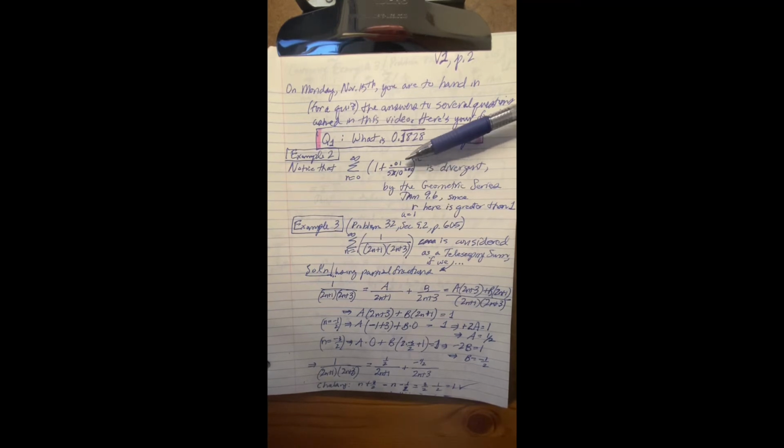Okay, huge denominator there, making this little quantity here very tiny, but that makes a ratio r that is ever so slightly greater than 1. And therefore, by the geometric series theorem 9.6, it diverges. If it's divergent, then you don't have to find what it diverges to. It's just divergent.